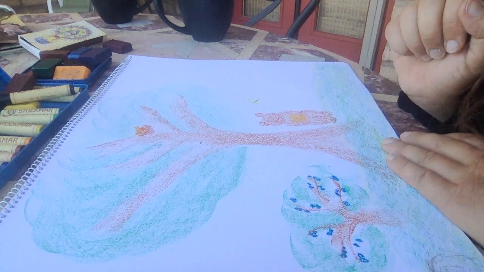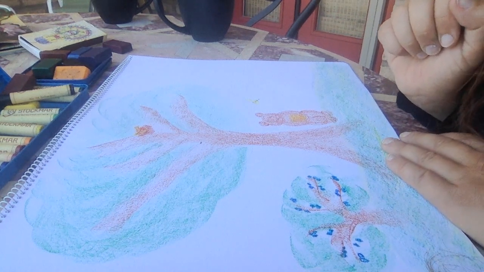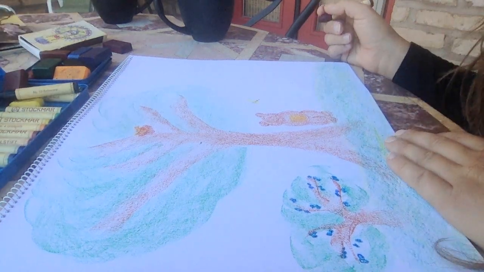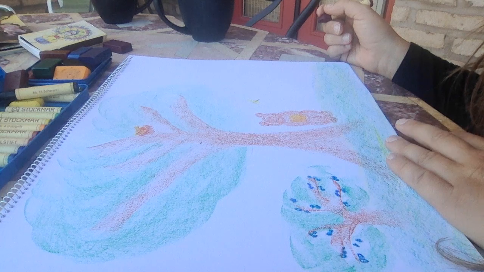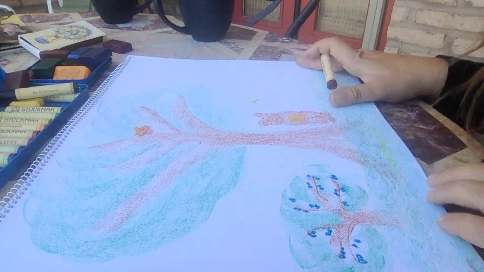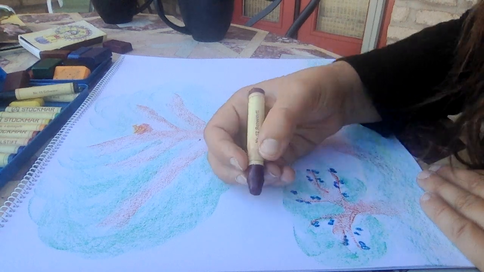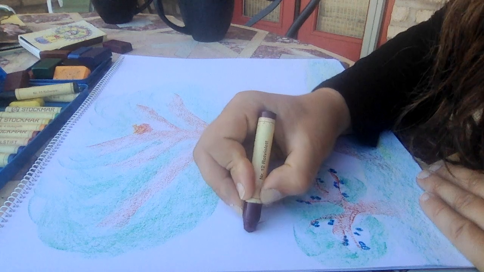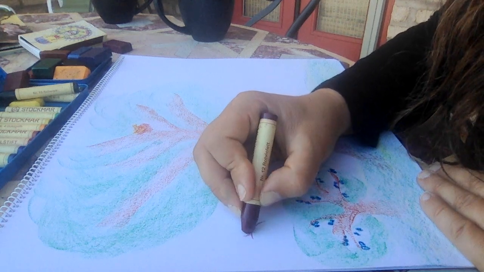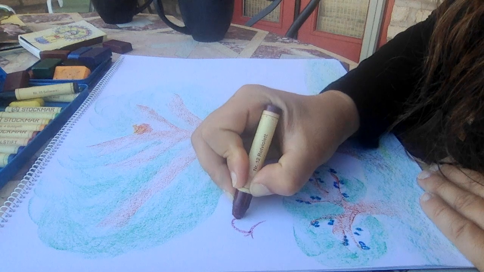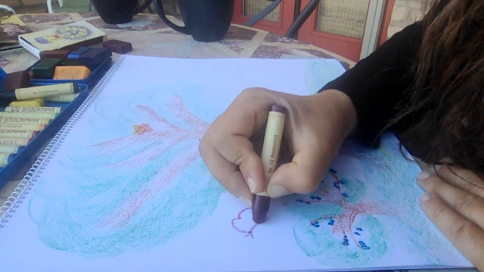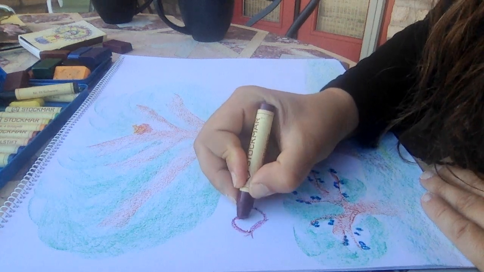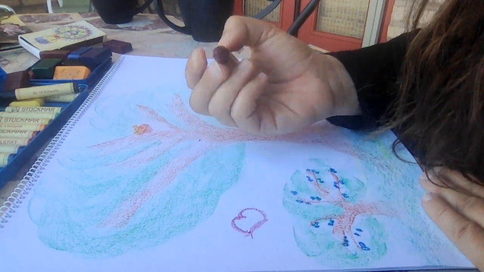But also, a butterfly would be here. Let's make a butterfly. I'm going to put the butterfly over here by the berry bush. Now, this butterfly is from the side. And you can see how the butterfly's wings are making that B too.